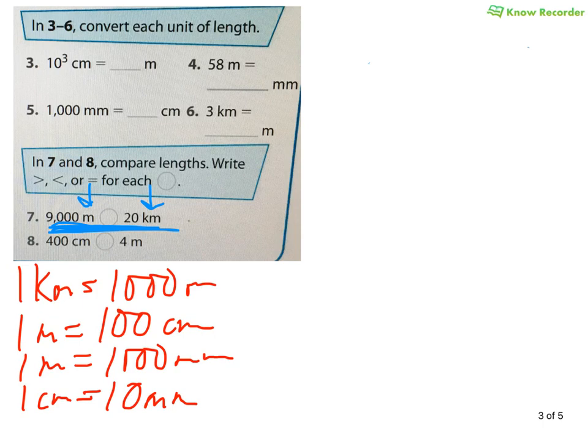If I go from meters to kilometers, I would have to divide because I'd have to go to a bigger unit, or here I'd have to multiply. I love multiplying because I can just worry about annexing zeros at the end. So I'm going to take 20 kilometers and I'm going to make it into meters. I know I have to multiply because I'm going from a large to a small. The question is, what do I multiply by? Well, it's a good question. 1 kilometer equals 1,000 meters. So I multiply it by 1,000.